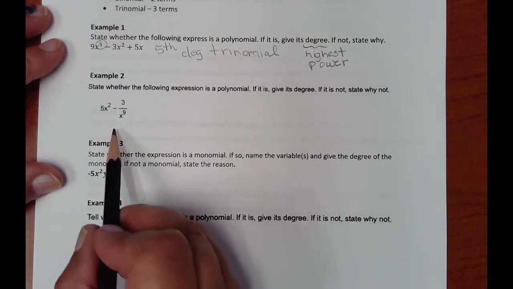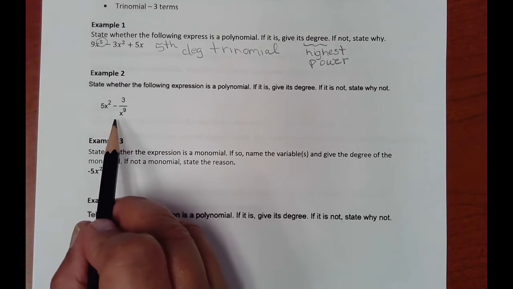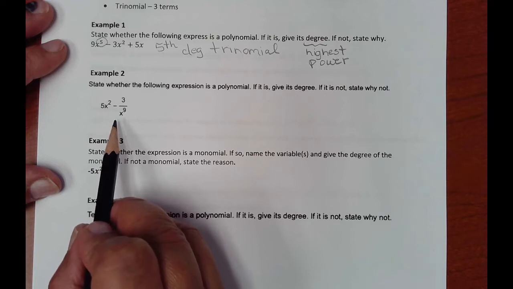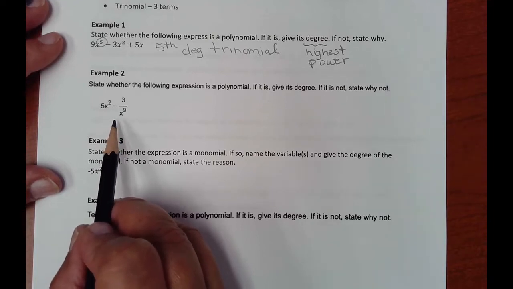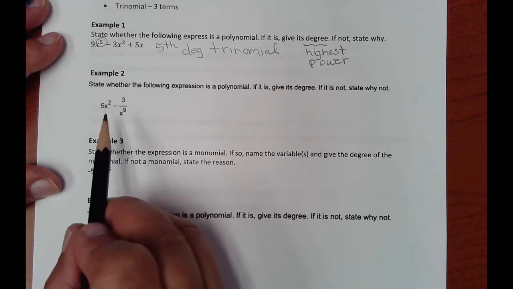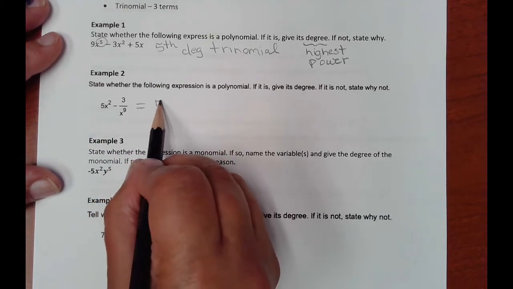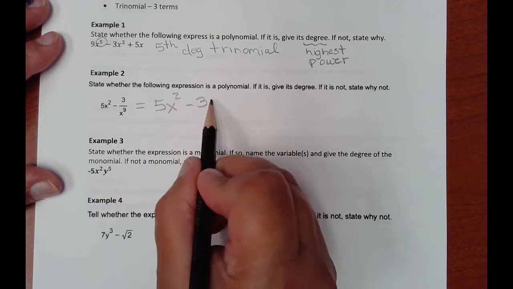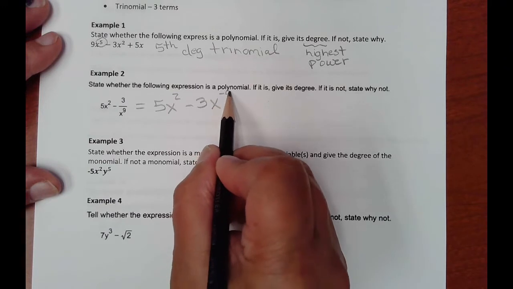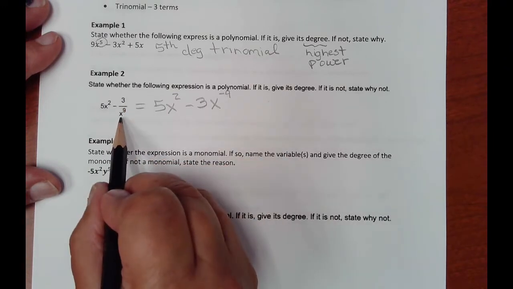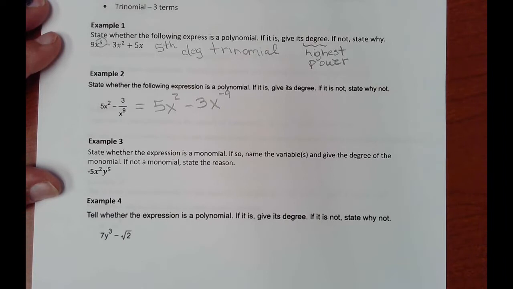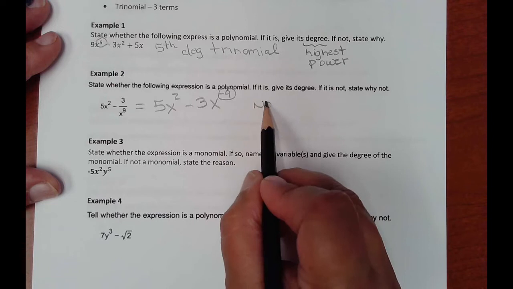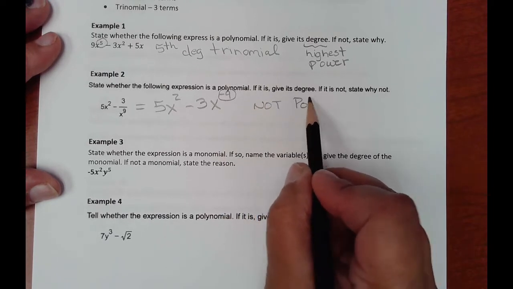Okay, here. This particular expression is not a polynomial, and that's because you have a term with a negative power, and that is not permitted if it is to be a polynomial. For instance, this can actually be written like this: 5x squared minus 3, and this is actually x to the negative 9th. Anytime a power is occurring down in the denominator, it can be rewritten as a negative power. So because you have a negative power, this is not a polynomial.